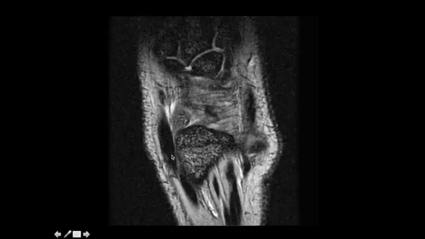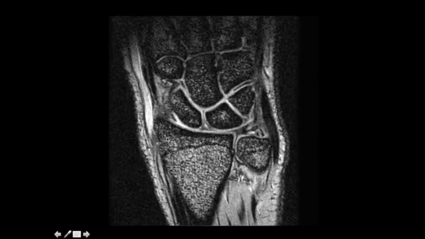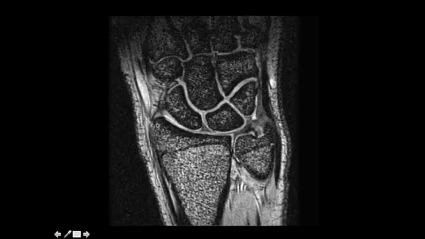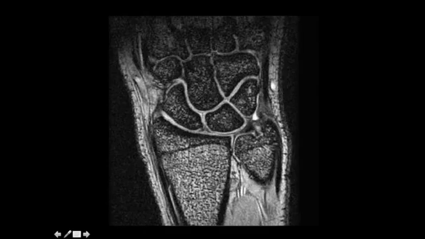On our coronal images, we'll see the distal radius. This is the radial styloid process. And here we see the brachioradialis inserting along that lateral border of the radial styloid process. On the medial margin, we see the ulnar head and the ulnar styloid process. This is the fovea of the distal ulna. This is the distal radial ulnar joint.